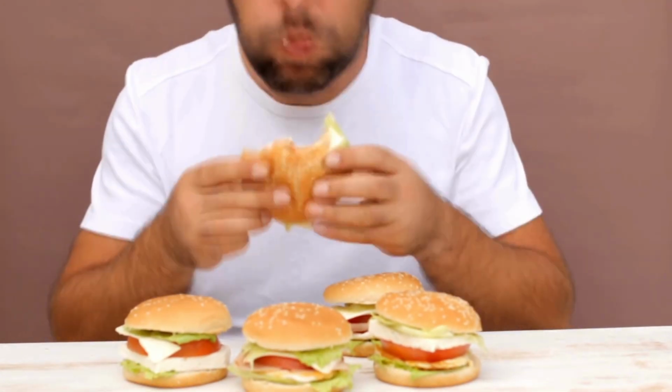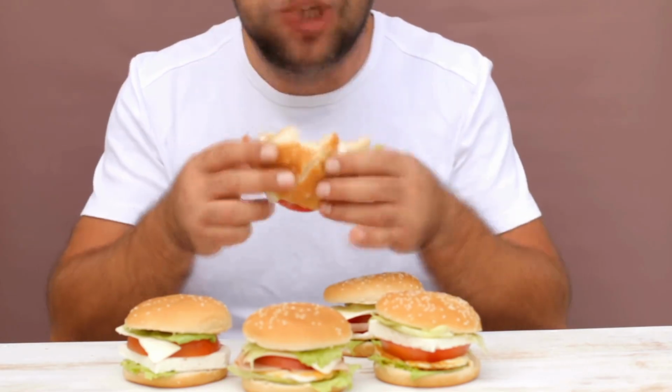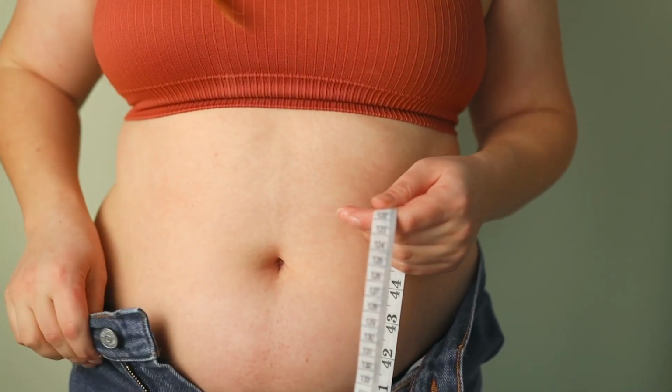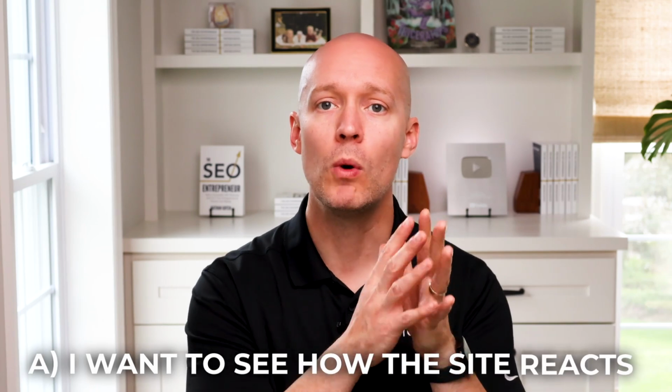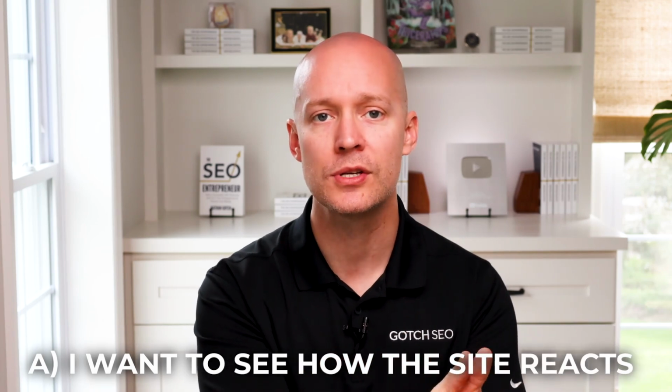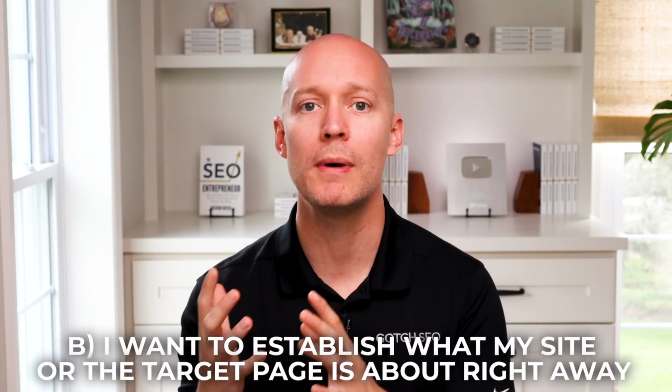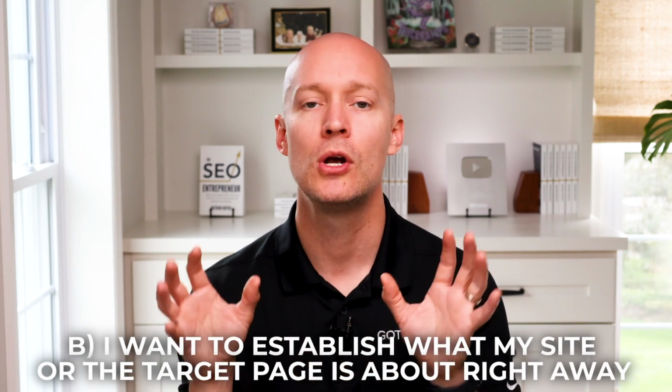It's kind of like saying eating McDonald's one time is the reason why someone is overweight. We know that it's the combined effect of a bad diet over a period of time that leads to obesity. And the same goes for your link profile. So now that I got that weird analogy out of the way, why do I use an exact match anchor text for my first backlink? Well, A, I want to see how the page reacts. And B, I want to establish what my site or target page is right away.